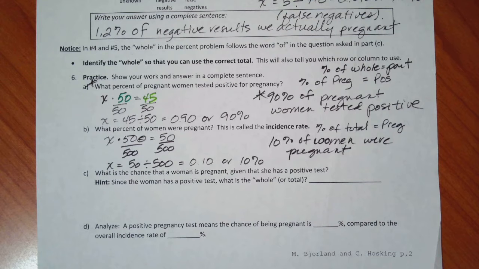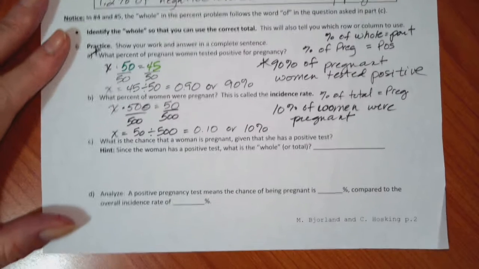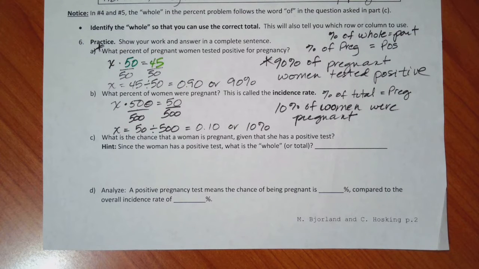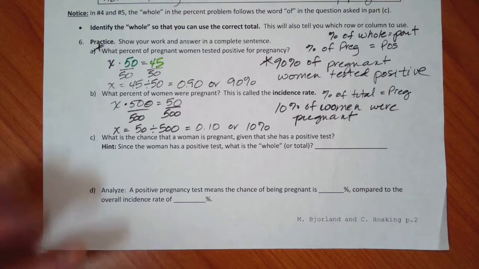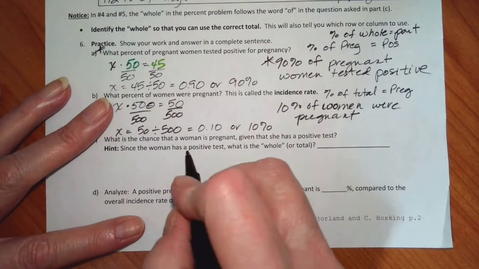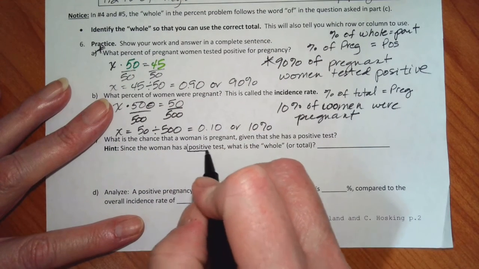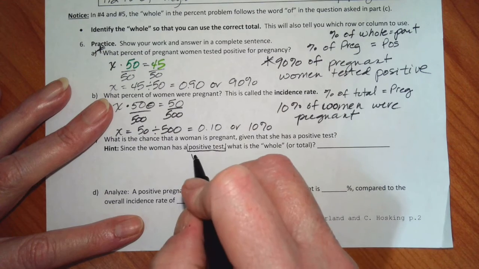Okay, what is the chance? So that's asking for a percent. What percent is that she is pregnant given a positive test? Okay, so since the woman has the positive test, that is going to be the whole.